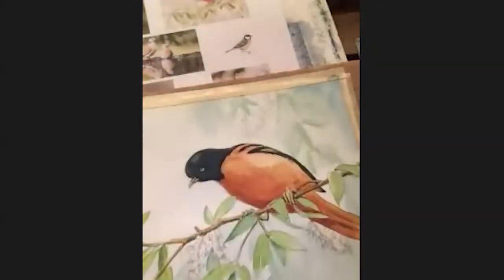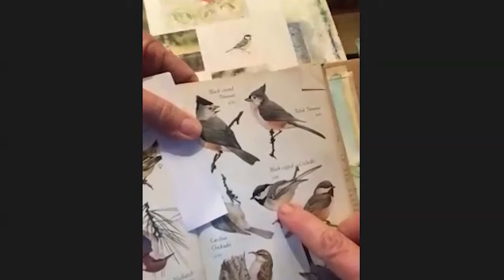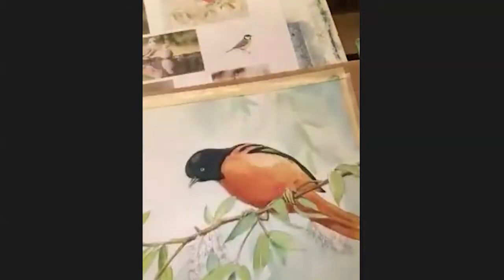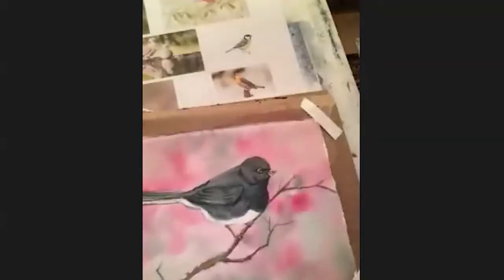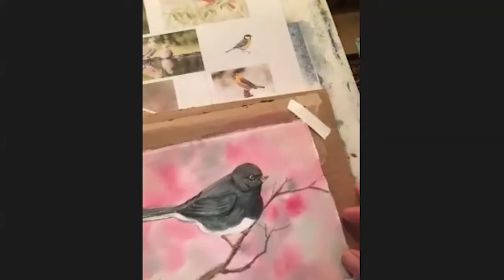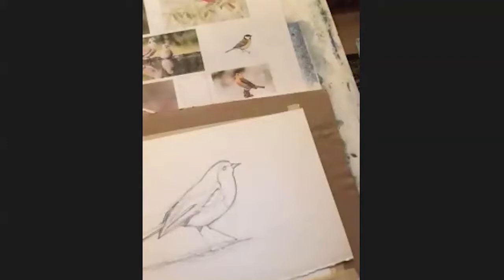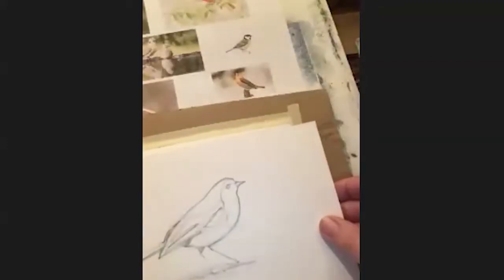I also have this lovely older Audubon book, and I was sketching this little chickadee right here and other birds. I'm learning my birds at the same time. So here is one that I found in the Audubon book. It's a junco that comes to our bird feeder here, and I was just looking at these lovely little bird bodies. I thought, well, let's do some sketching first.